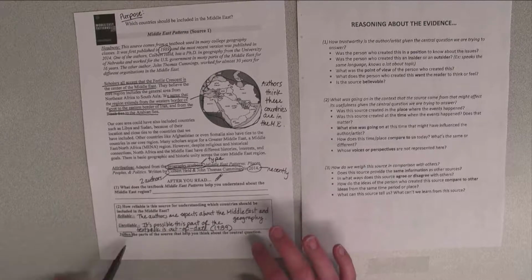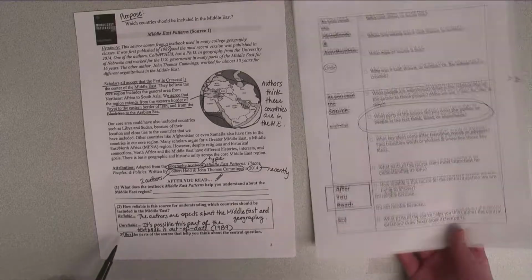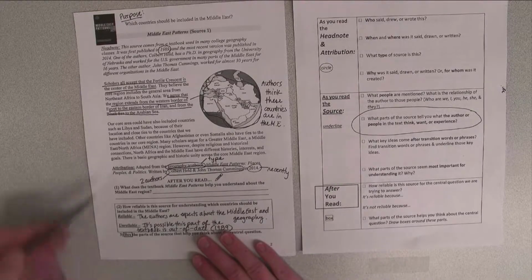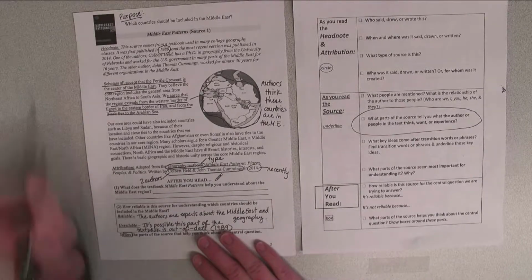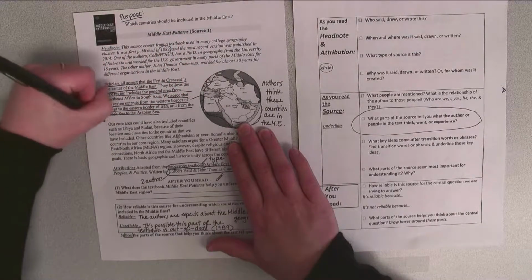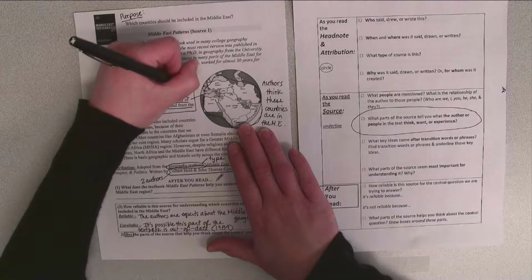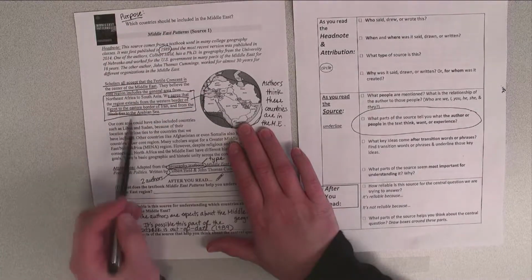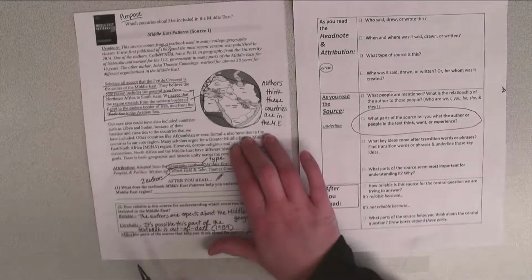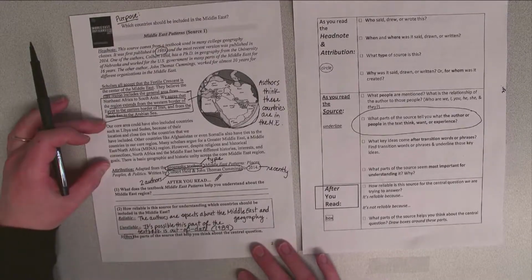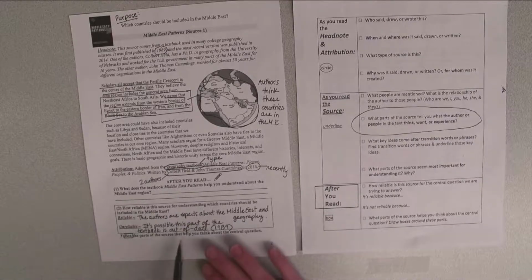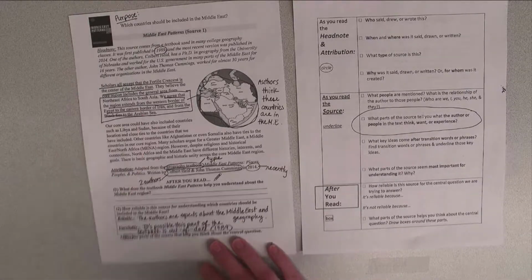Alright, and then our last step is we're going to box the parts of the source that help us think about the central question. So what parts of the source help us think about which countries should be included in the Middle East? I'm going to go ahead and box what I already underlined up here in the first paragraph, where the authors say that the countries that are part of the Middle East are these countries here on the map. But there's one other piece of the source that you could box in the second paragraph. So with a partner, try to find one other thing that you could box that helps you understand what these two authors think about which countries should be included in the Middle East.